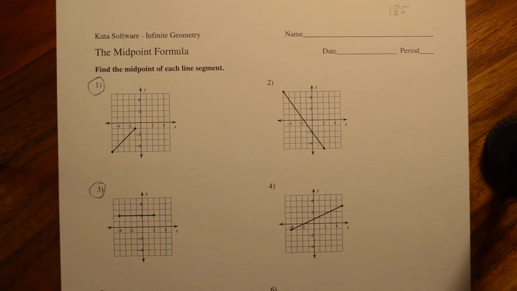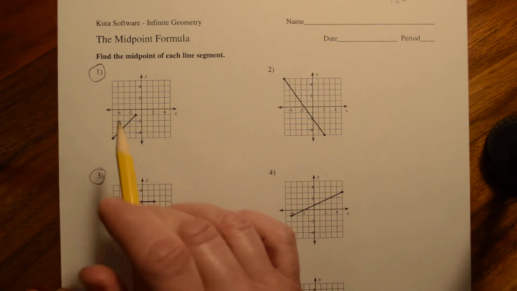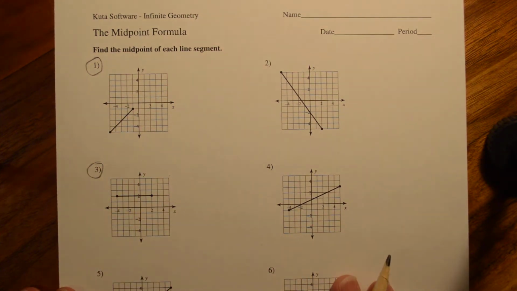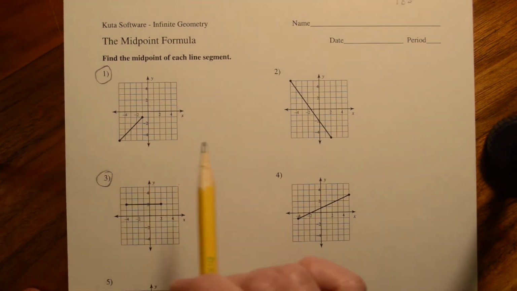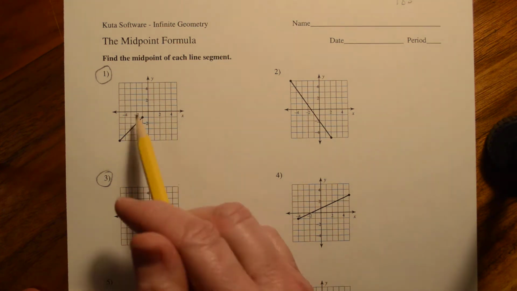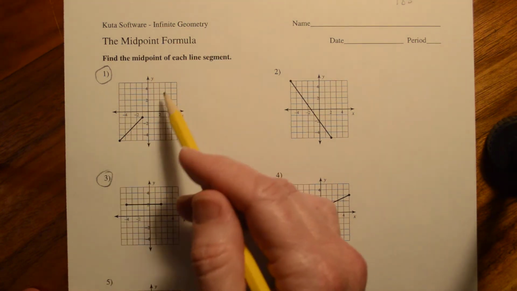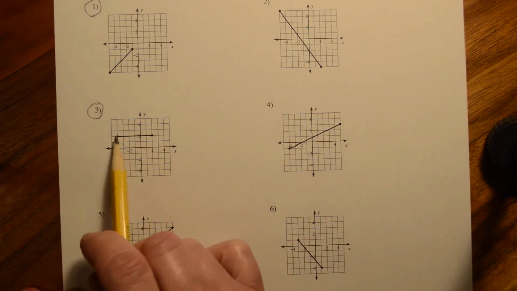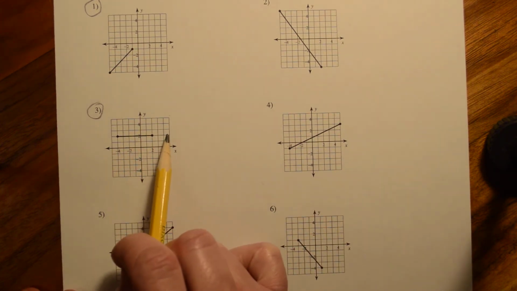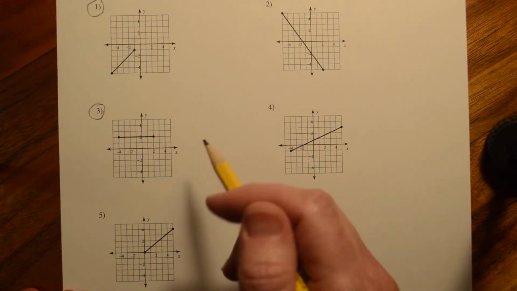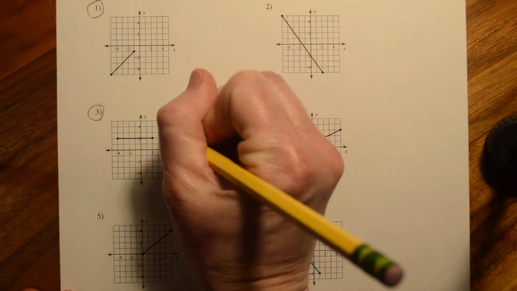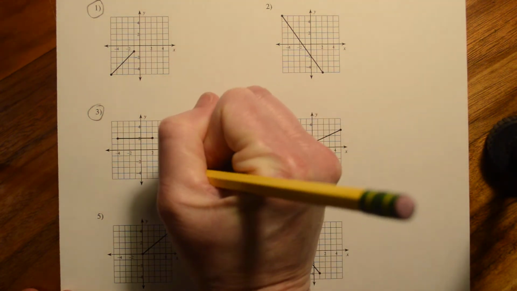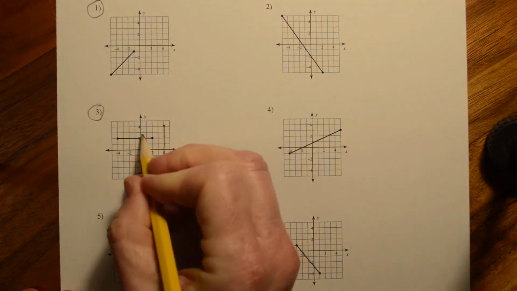Okay, I'm looking at page 185 in your workbook, and I thought that on this side we would look at problems 1 and 3. 1 is what I would consider a pretty normal problem. It's a line that is just slanted. And 3 I would say is less normal because it's a horizontal line. Or another one like that might be if there had been a vertical line like that on there. I would say that these two are unusual.